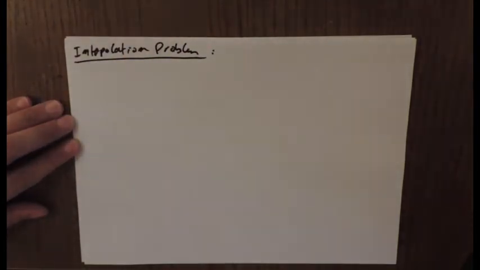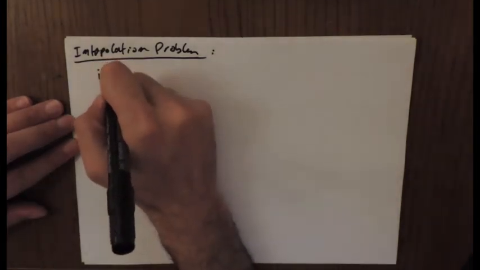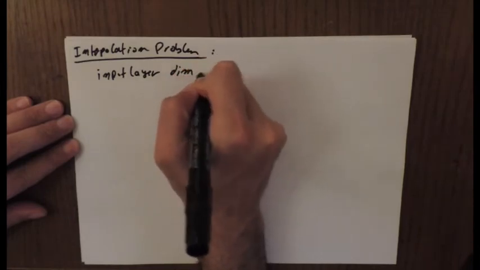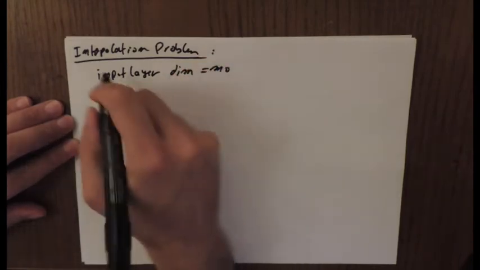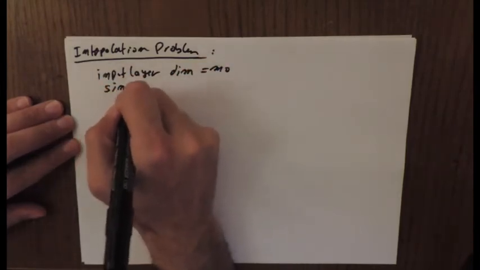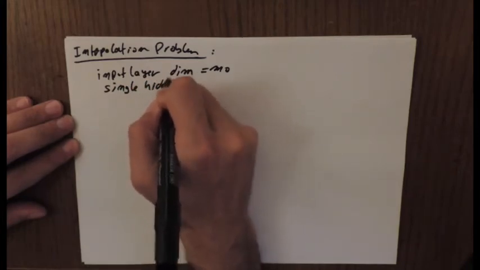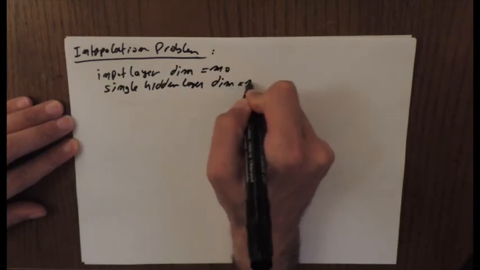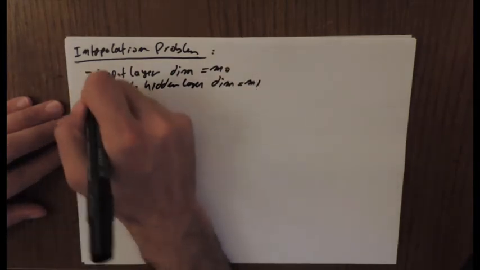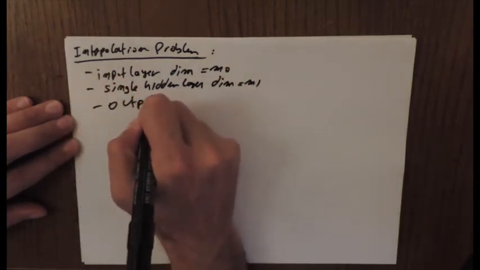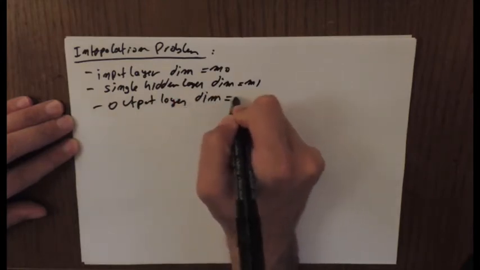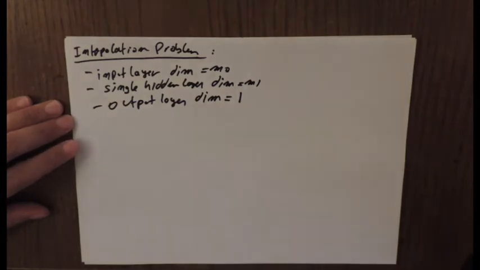With the interpolation problem, we have an input layer of dimension M0, a single hidden layer of dimension M1, and the output layer, also with a dimension. However, here the dimension is just one for simplicity; it can be more than one.